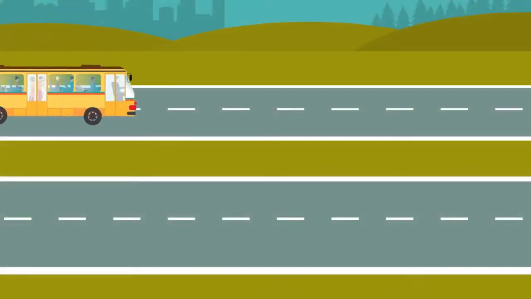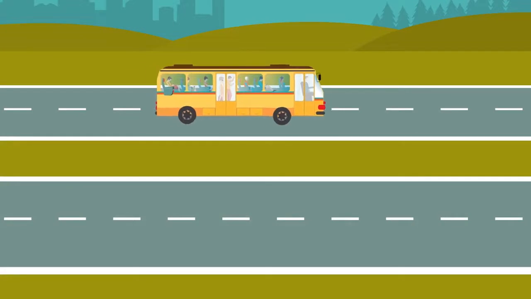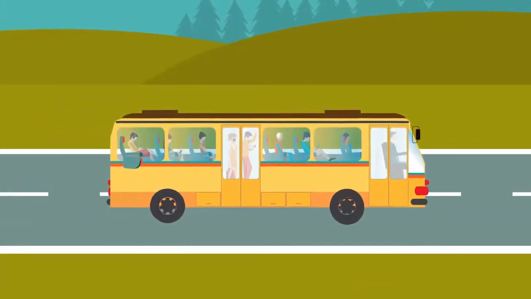Now can you tell, why do we jerk backward when a bus starts moving? We are in a state of rest in a bus, so our body tries to retain its state of rest. That's why we feel a jerk backward when the bus starts moving.